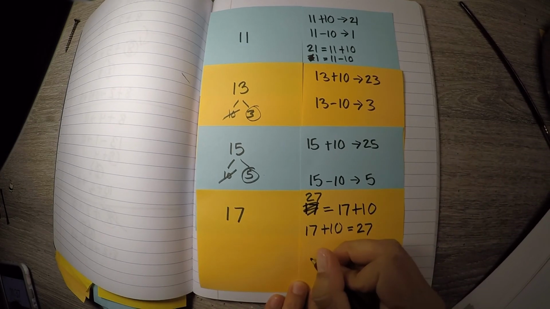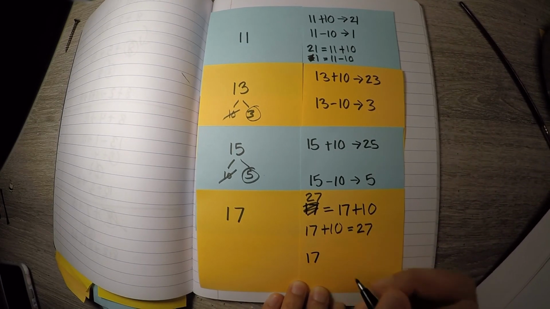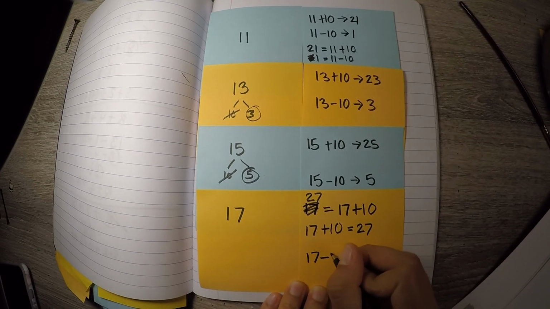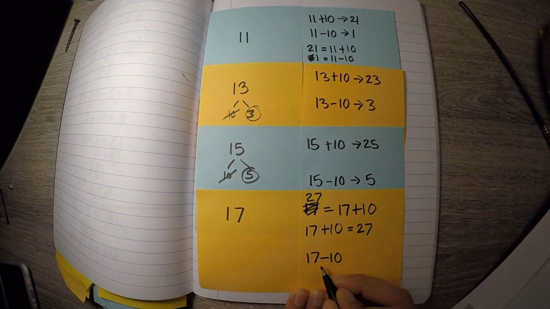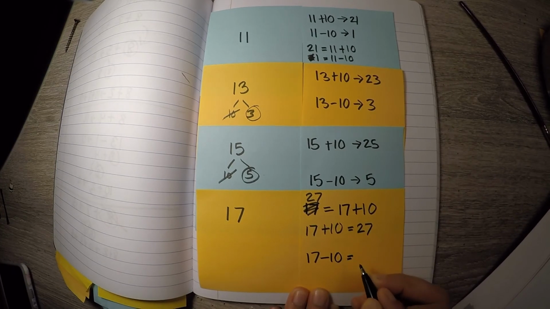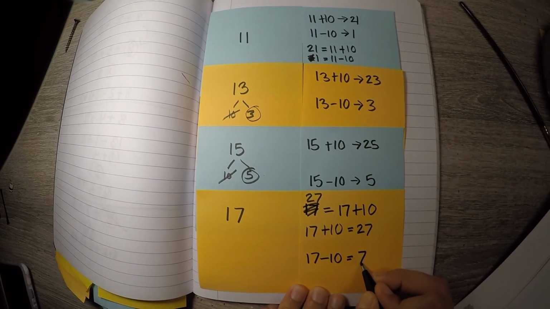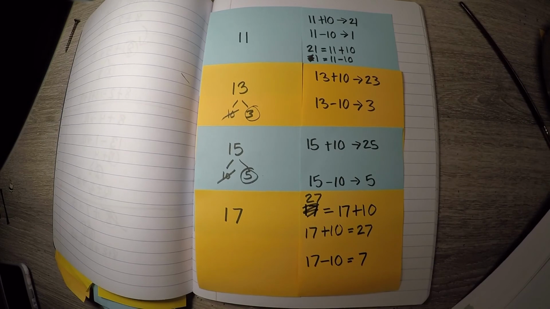Now let's see. If we had 17 and I asked you what was 10 less, then that would lead to what? 7. Or that would be the same as 7. So, great job.